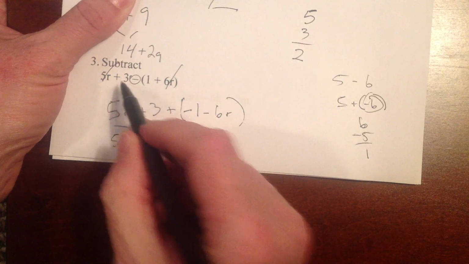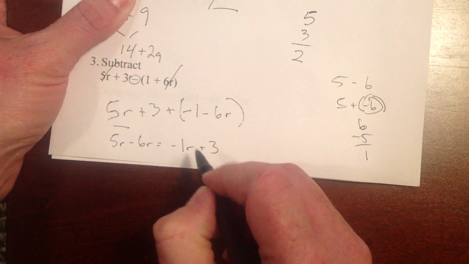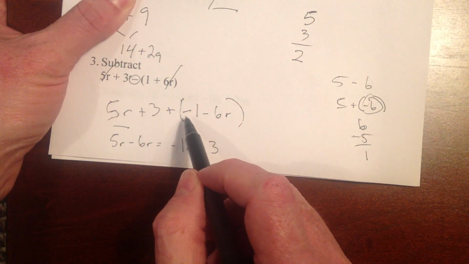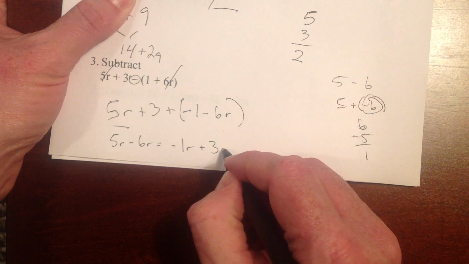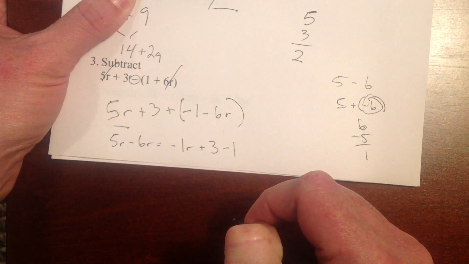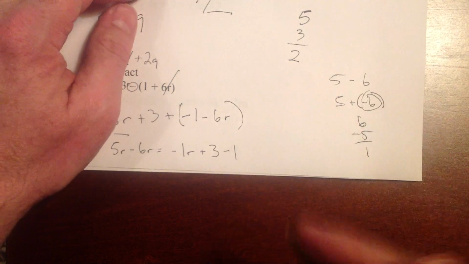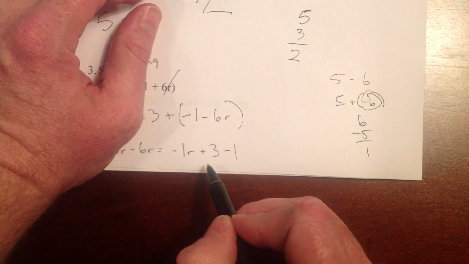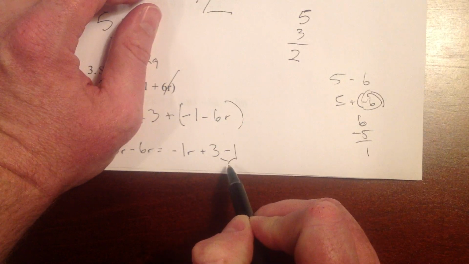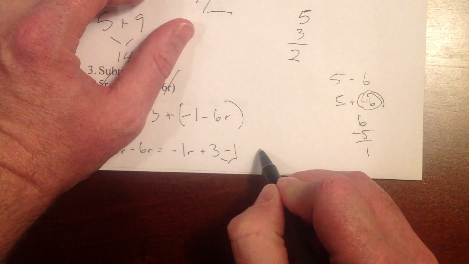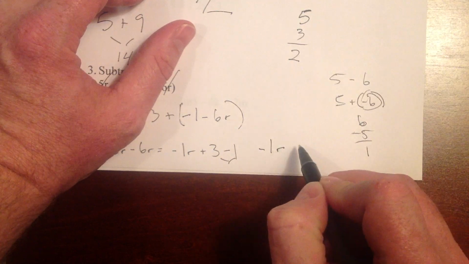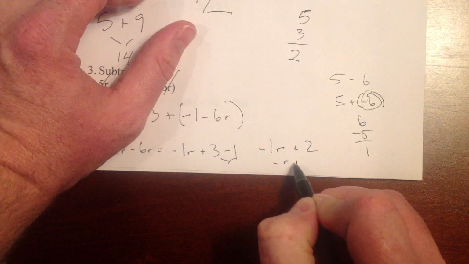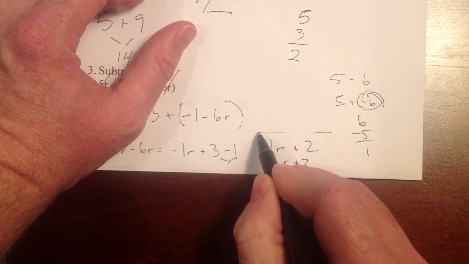What we have left is a plus 3, and then a minus 1. That's what we're left with. Now, I can't combine the negative r or negative 1r with these two, but I can combine these two, and that's 2. So we're going to end up with negative 1r plus 2, or negative r plus 2. Either one of those will be acceptable.